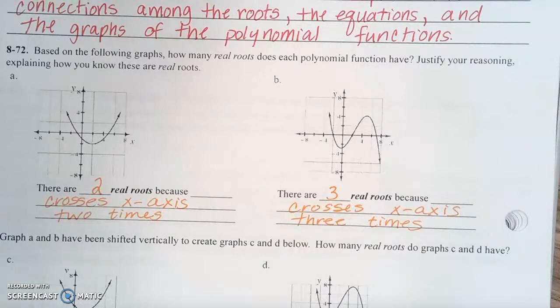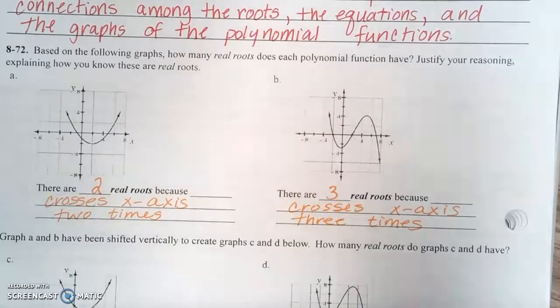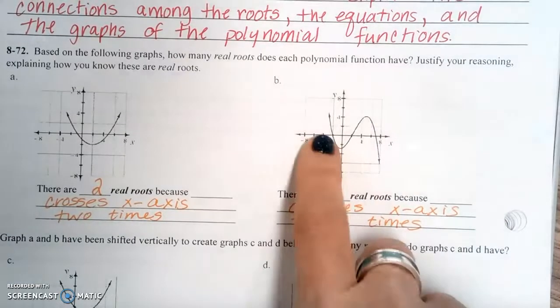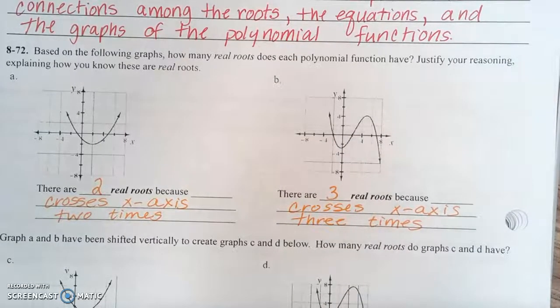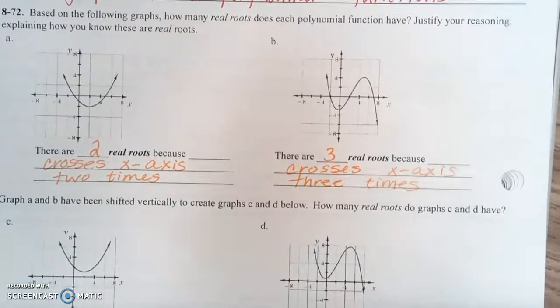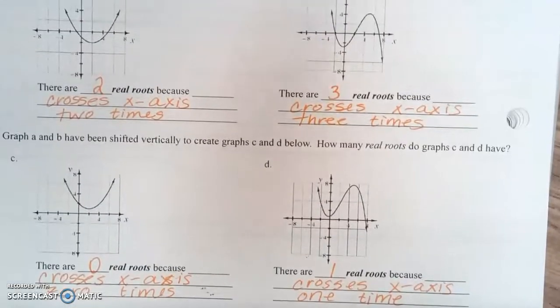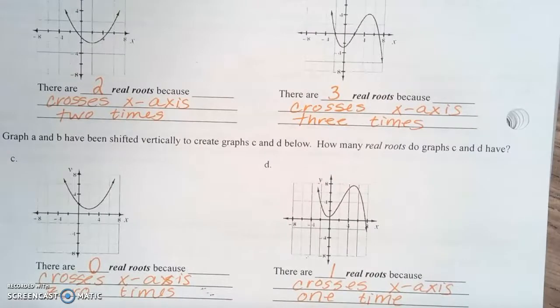Okay? That's pretty self-explanatory. B. This one crosses here, here, and here. So it has 3 real roots. It crosses the x-axis 3 times. It says the graphs of A and B have been shifted vertically to create graphs C and D below.